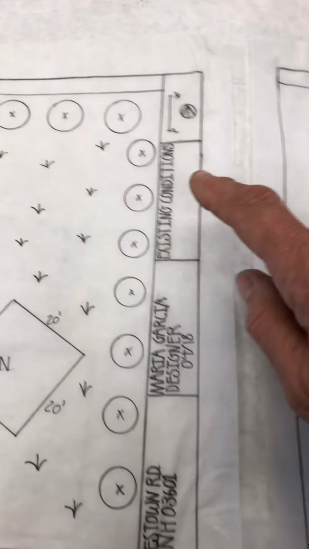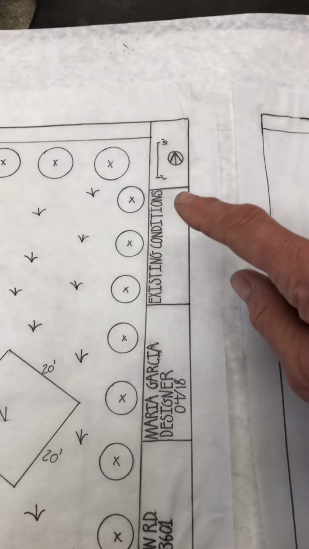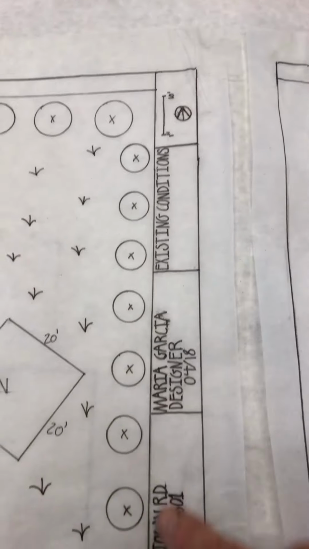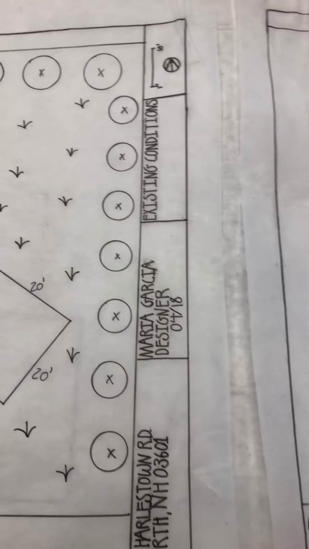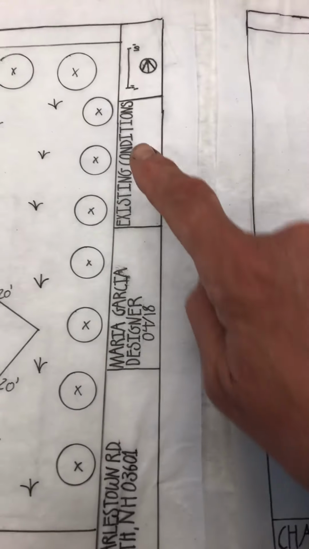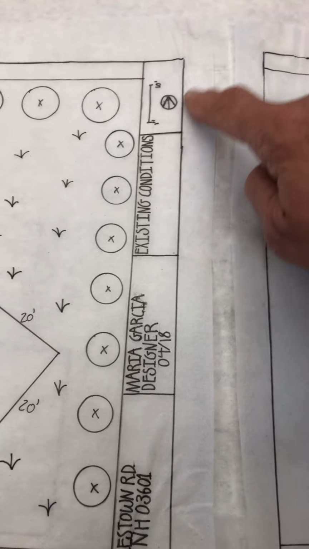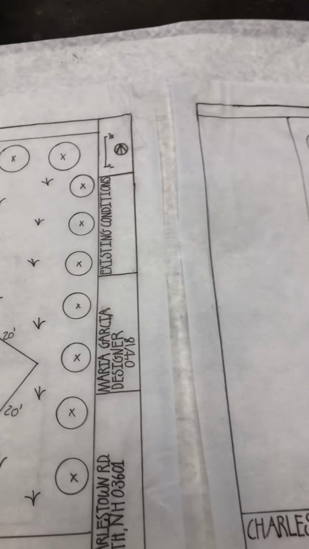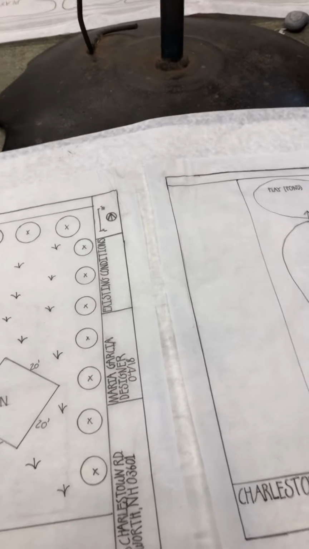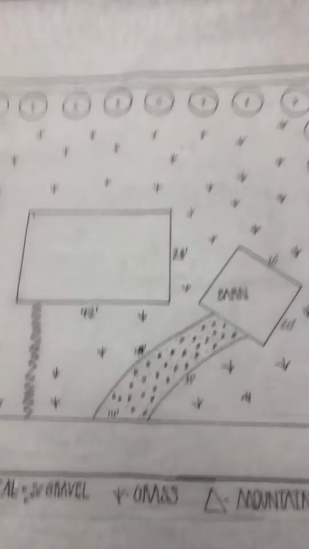And then all of your information is going to be the same as your plot plan drawing, except this. So you'll have your scale, you'll have your indicator of north. And then you're going to draw in your plot plan. So you're going to draw in the whole plot plan.